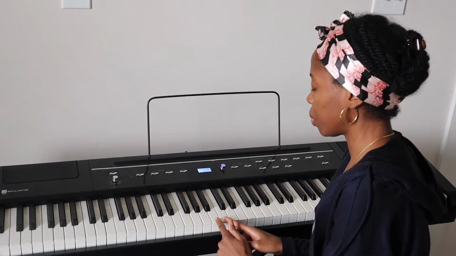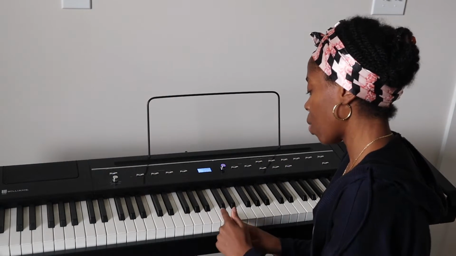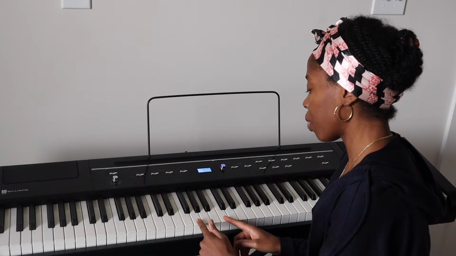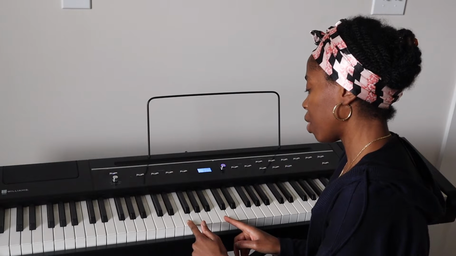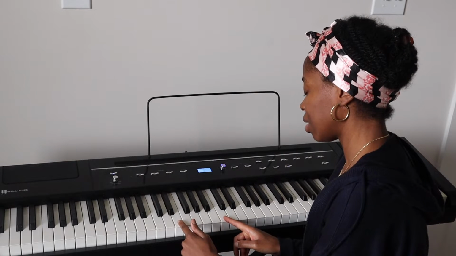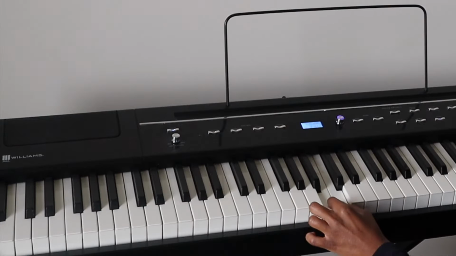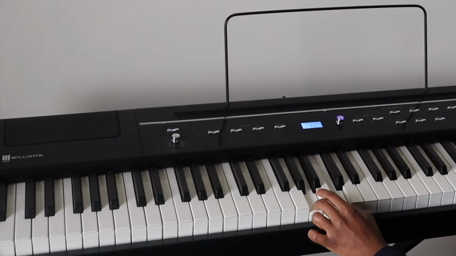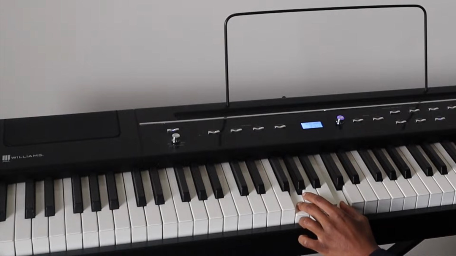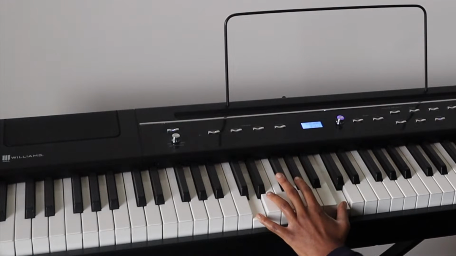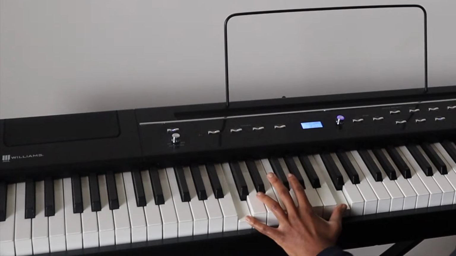C to B, 2 notes, that's a second. C to A, 1, 2, 3, a third. C to G, a fourth. C to F, a fifth. C to E, a sixth. C to D, a seventh. C to C, the octave. Second, third, fourth, fifth, sixth, seventh, octave.